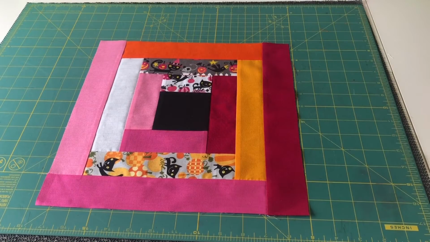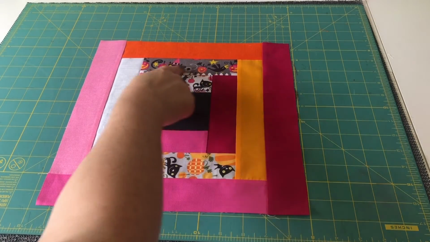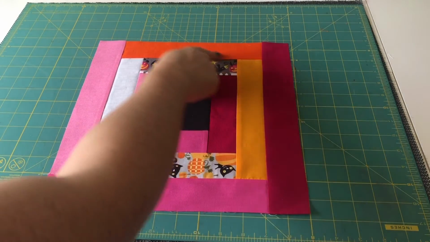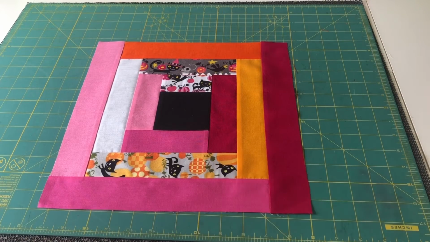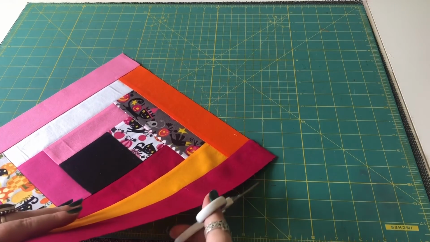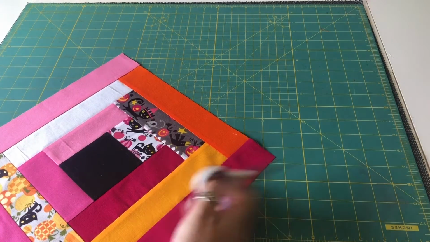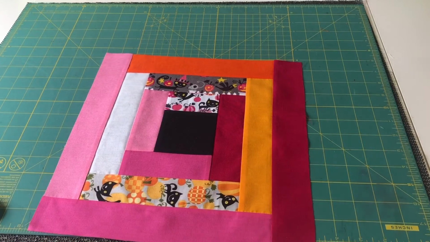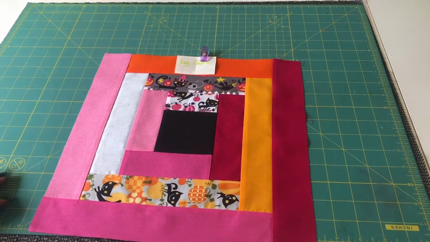Okay, so here we have our final log cabin block. Our center, working our steps around to our 12.5-inch finish like our other blocks. So if you've got any loose threads, anything you've got to trim up, if you need to take away some fraying, like I had a few little bits and pieces, clean it up, pop your label on, like the rest of them, and pop it in the storage box ready for when we're starting to assemble.